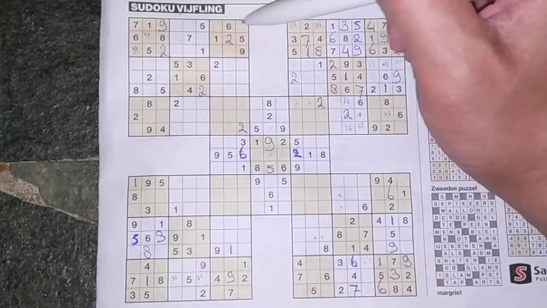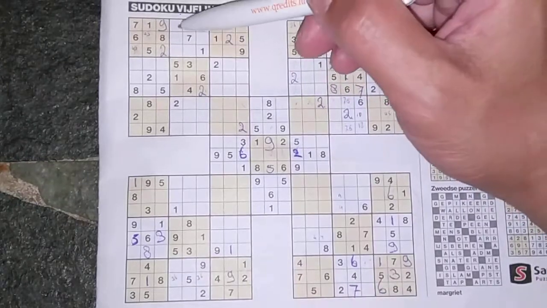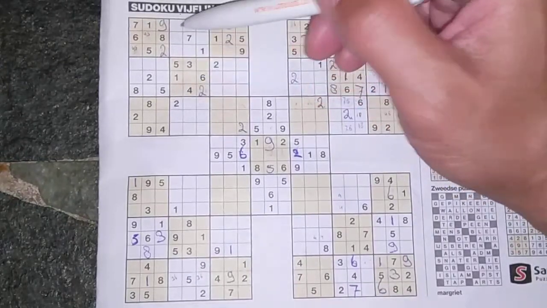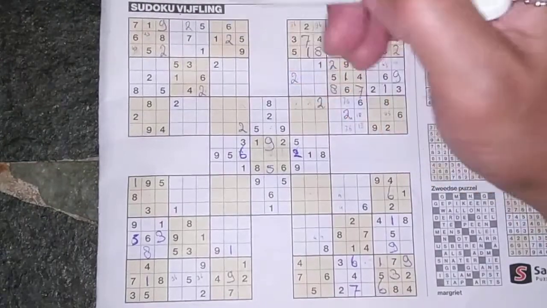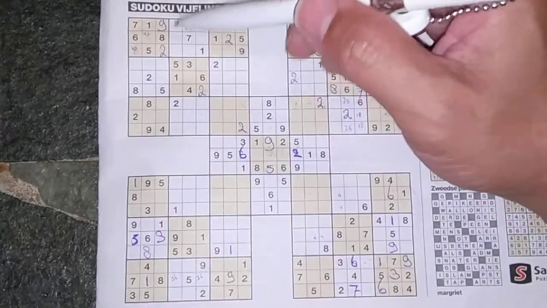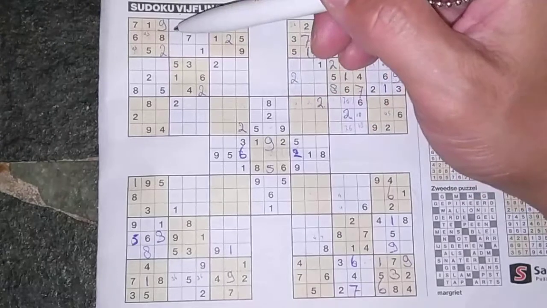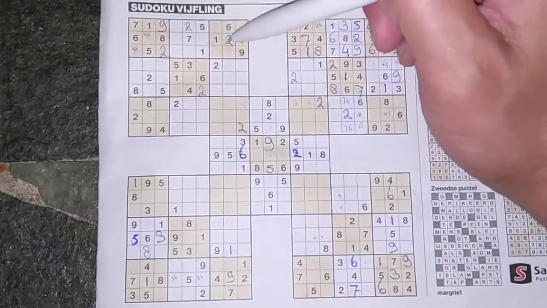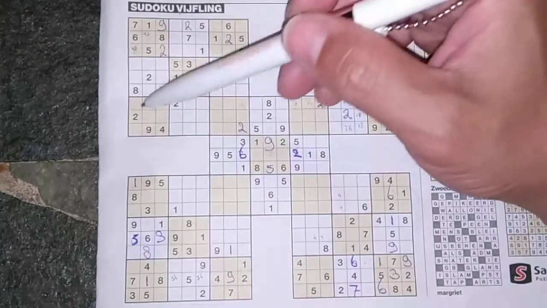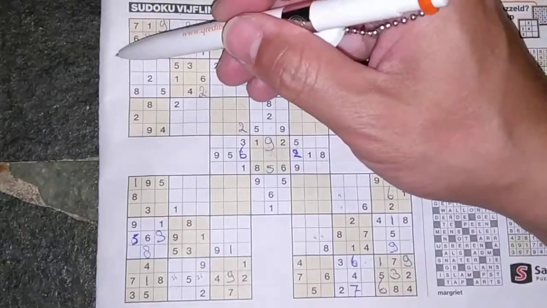So in the first row, the only 2 places for the 2 are here or there. I see here 2, no 2 there. 2 should be here. And all the 2's are used. I can see. Yes, the 2.